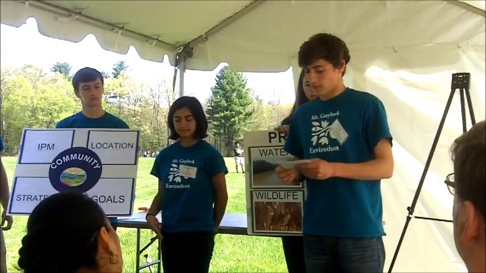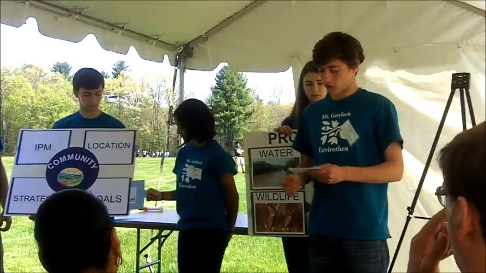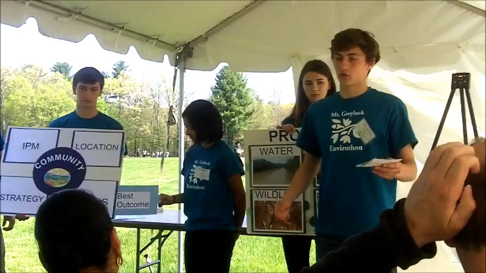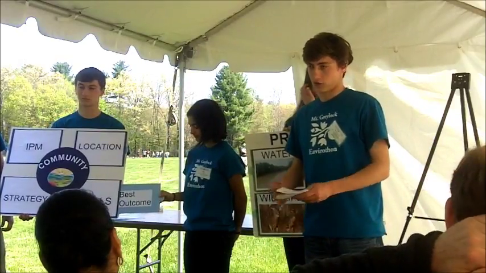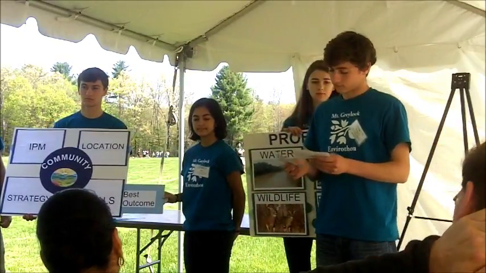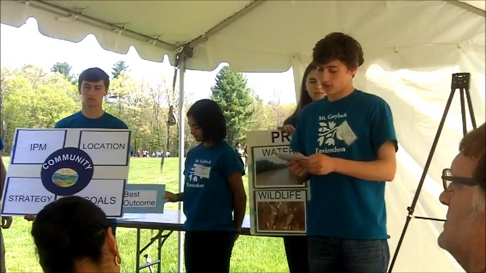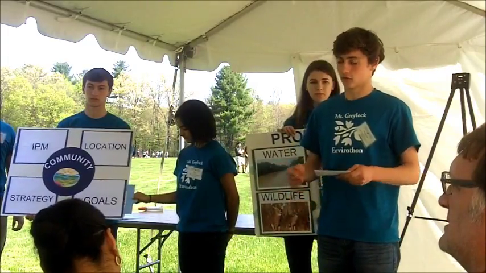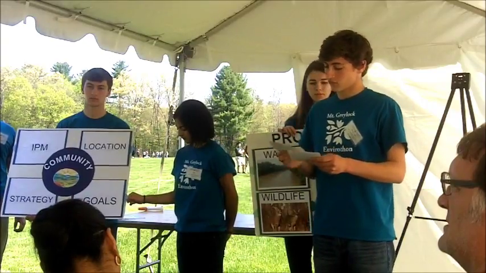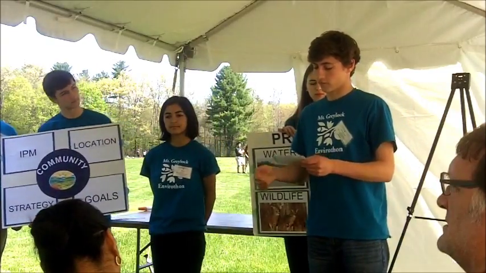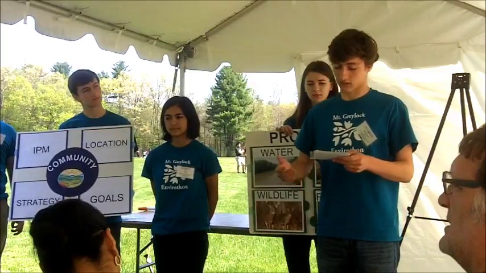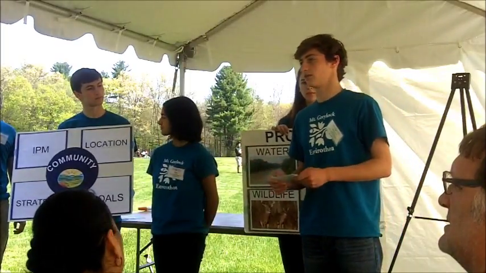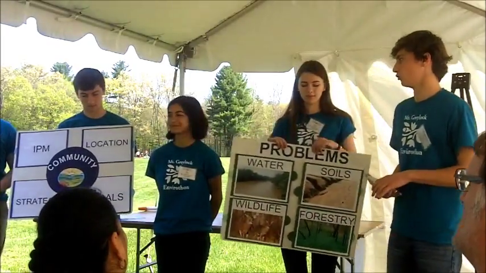From our proposed IPM, the best outcome of management efforts that could reasonably be expected is a dramatic reduction in invasive species in the highly trafficked areas in our region. However, it is not likely we could achieve these levels of success because many invasives are hard to remove due to their deep roots and small seeds. Our primary management goal would therefore be to contain as much as possible these invasive species and to prevent their spread. My teammate Noah will now conclude our presentation.